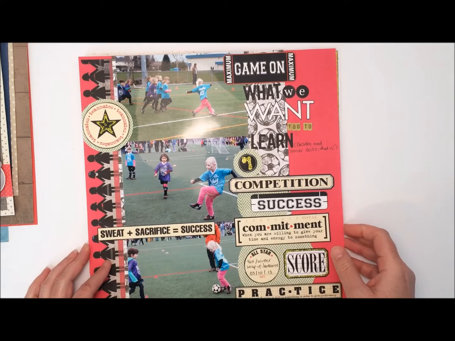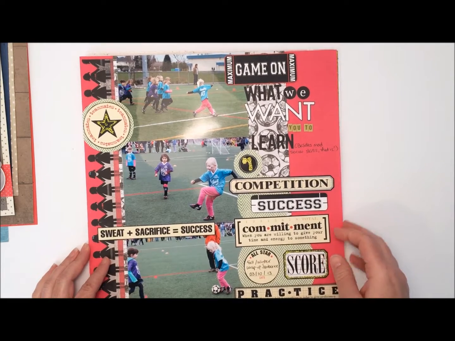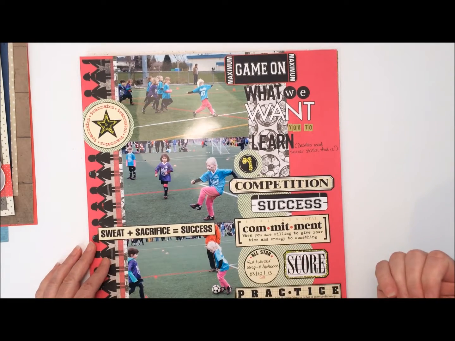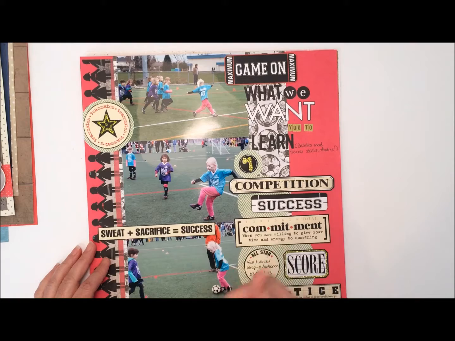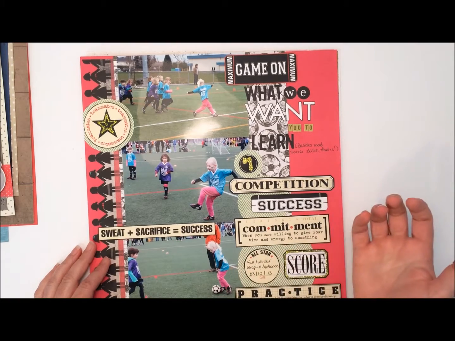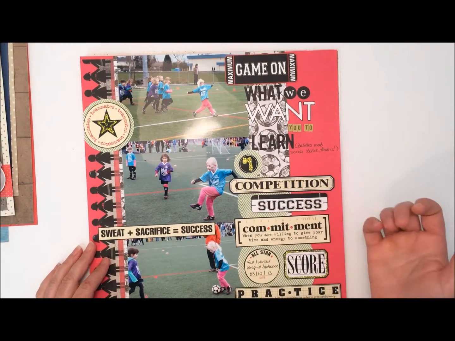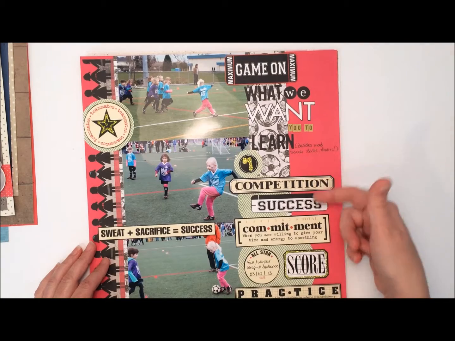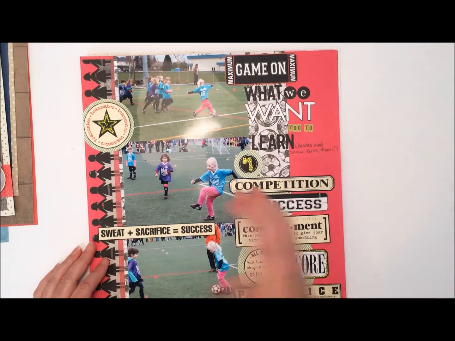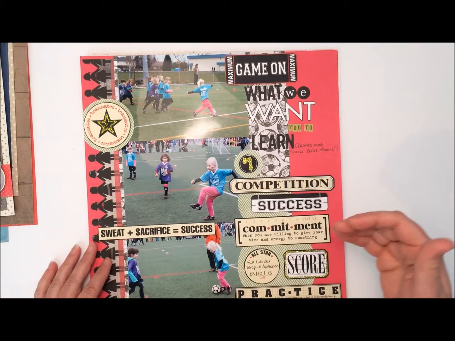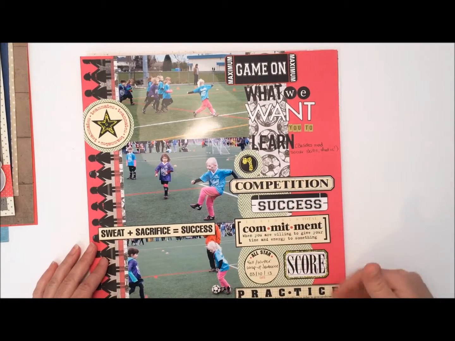And here it was about cutting up words to make that the emphasis. I have lots of photos of my kids playing soccer, so this is kind of a fun way to switch things up a little bit. By adding all these different words, it emphasizes something else rather than the fact that they're playing soccer. It's, you know, what they're learning.